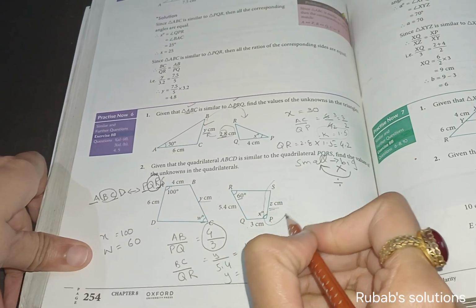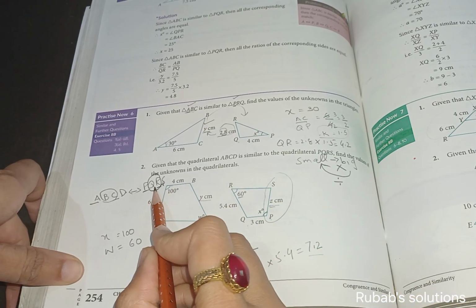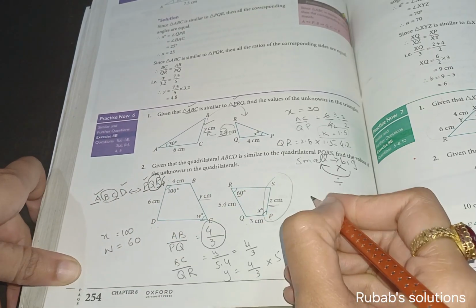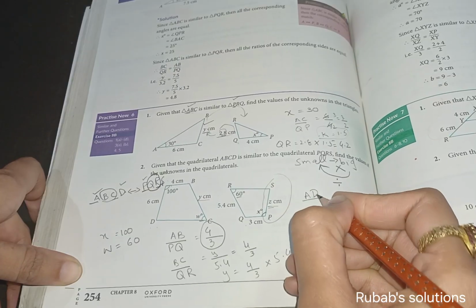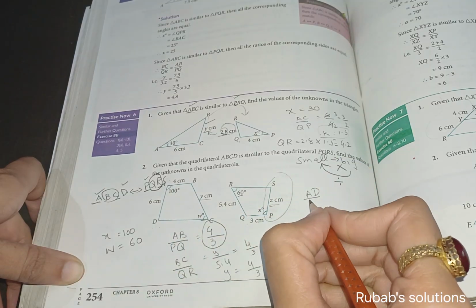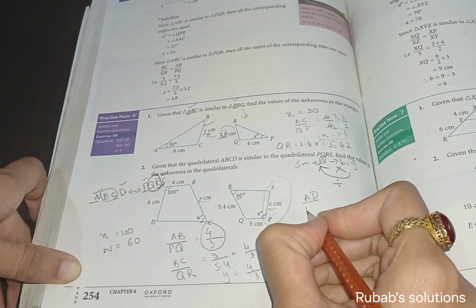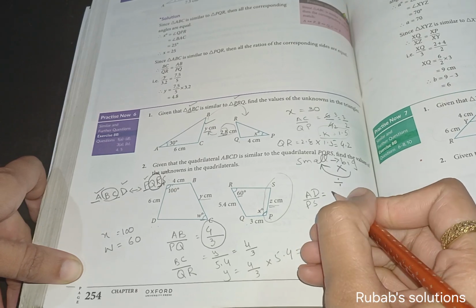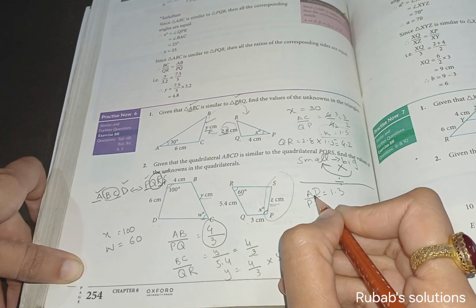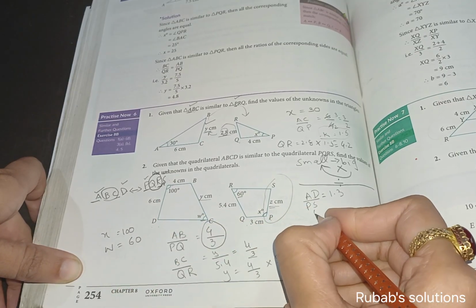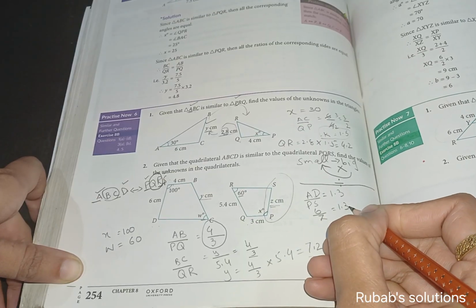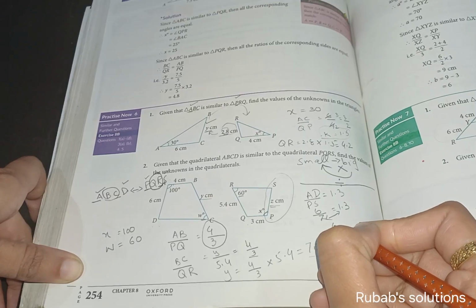Z is at the position of SP, and on the other side it is AD. Remember that I told you to write in order, because from the start I am taking the bigger quadrilateral side as the numerator, so I will follow the same thing. AD divided by SP or PS is equal to, it should be 1.3. That is my scale factor, 4 divided by 3 is 1.3. The value of AD is 6 and the value of PS I have to find, that is Z, is equal to 1.3. Now this Z will move to the other side by cross multiplication, and this will come over here.